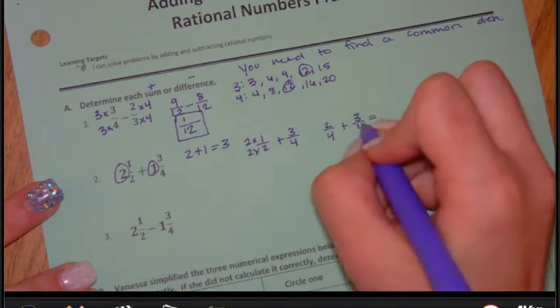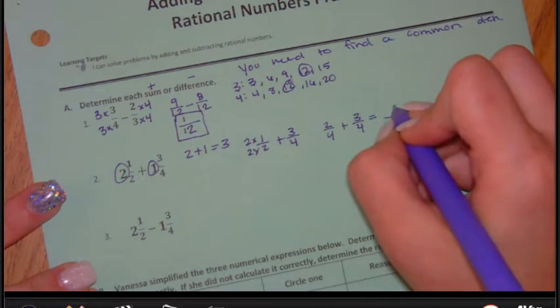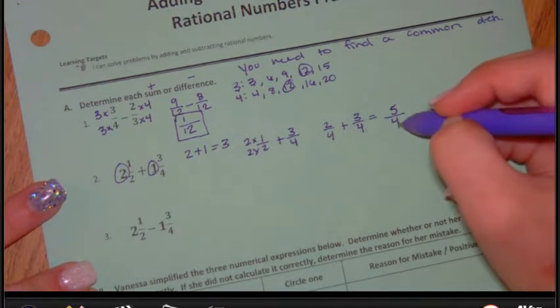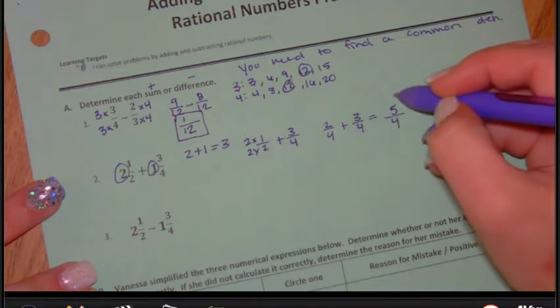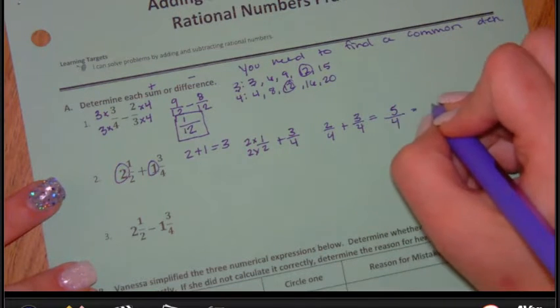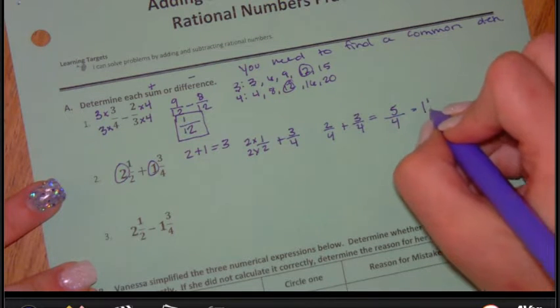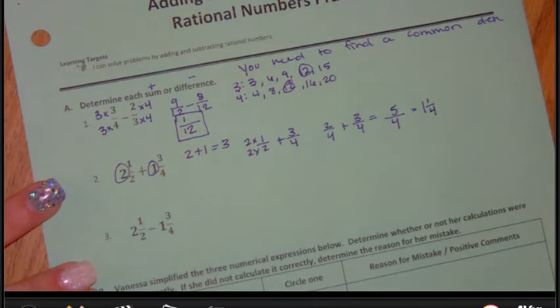Now I can add my 2 fractions together. Well, 4 and 4, I'm going to leave it as 4. 2 plus 3 is 5. Now let's take a look. This is an improper fraction, meaning I need to turn this into a mixed number. I know that 4 can go into 5 one full time. So then 5 minus 4 is 1 is left over, and my denominator is the same.